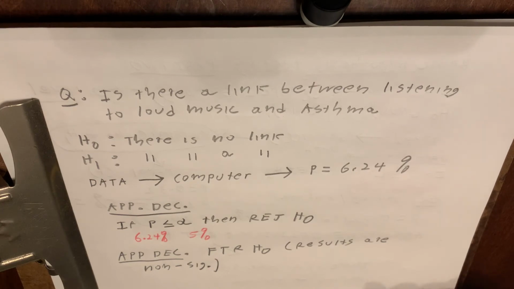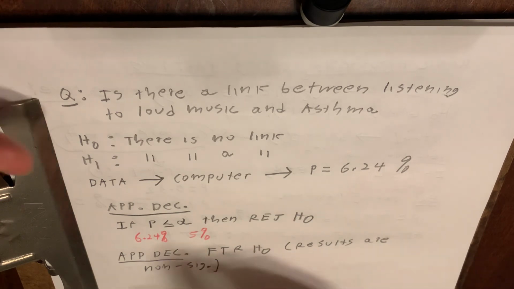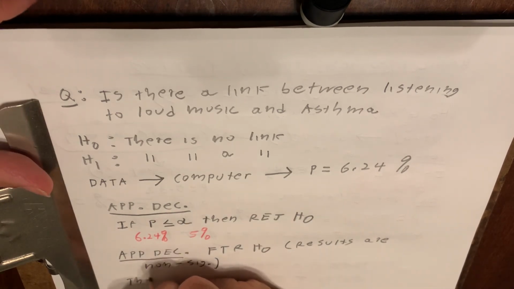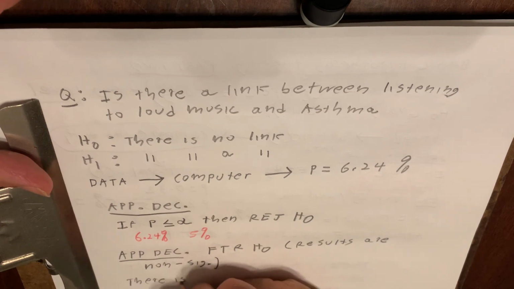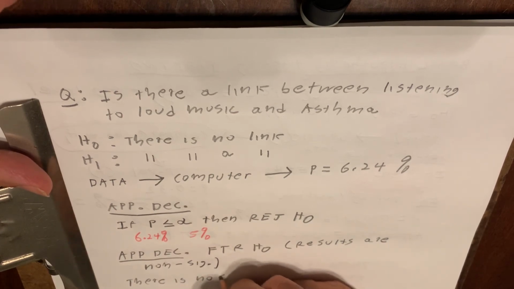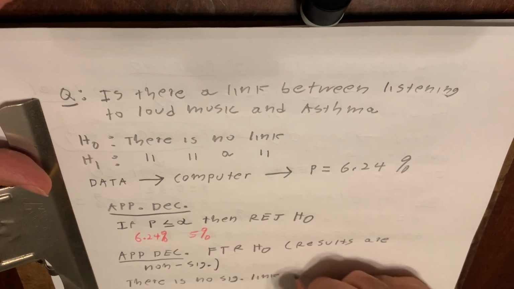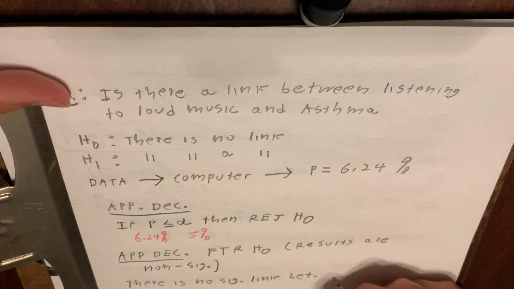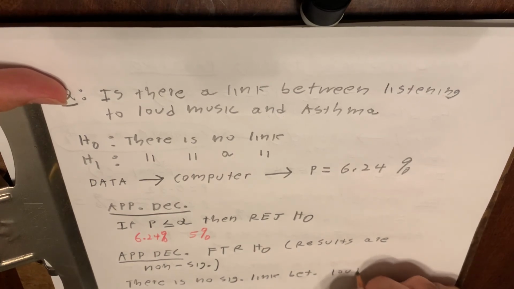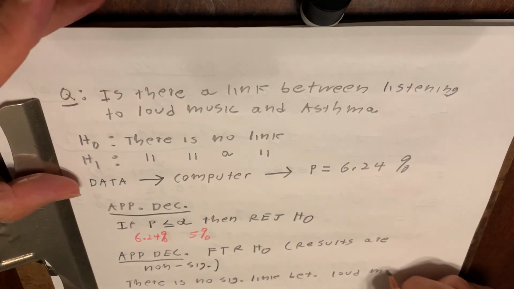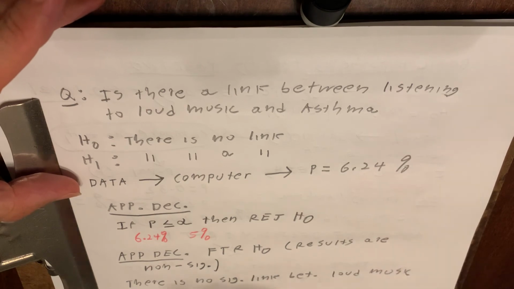So if we were to write this out in English, we would say there is no significant link between loud music and asthma.